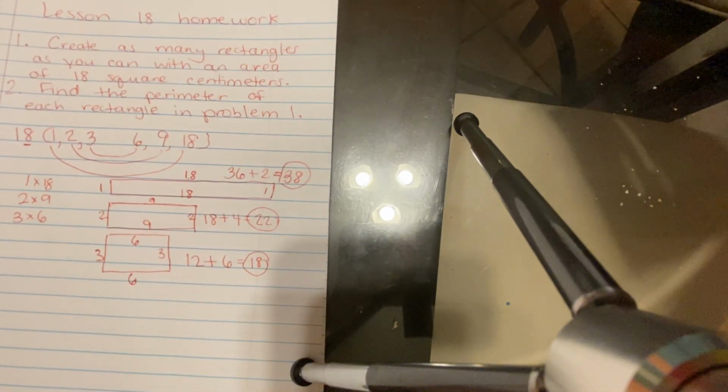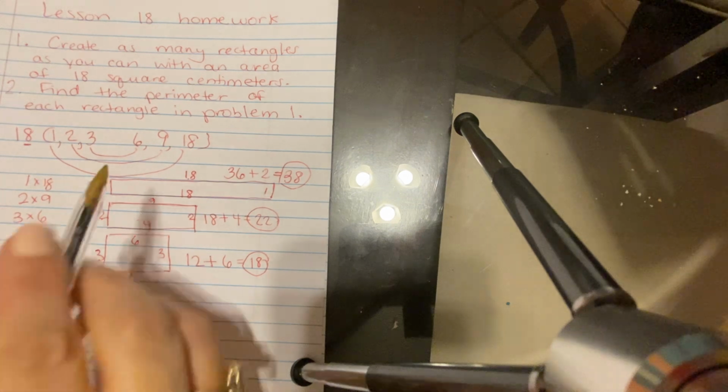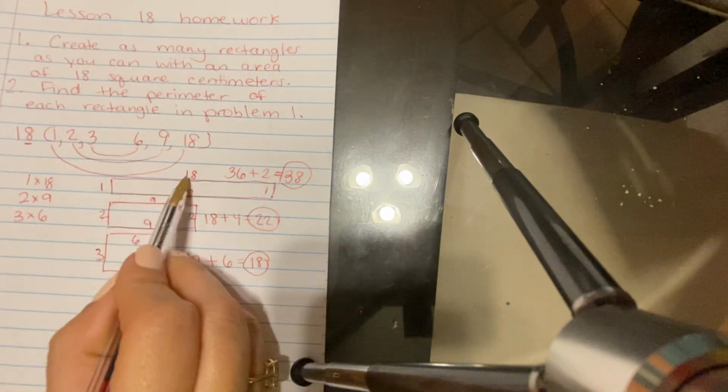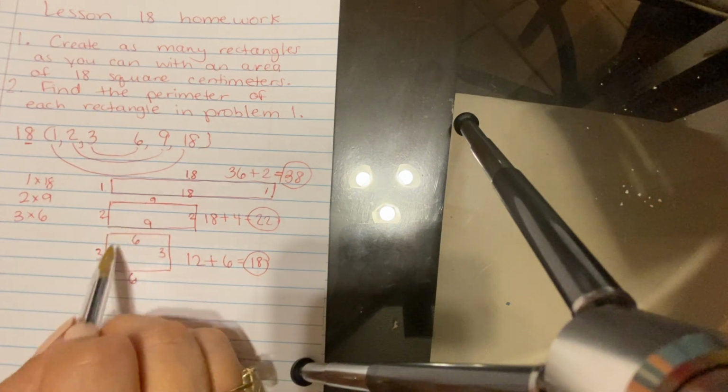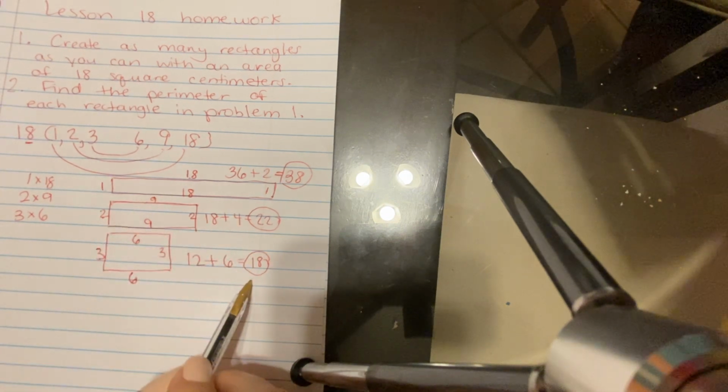Again, what do you notice about these rectangles? The long, skinny one gives you a greater perimeter because 18 is a really long, big number. The one that looks more like a square has the smallest perimeter.